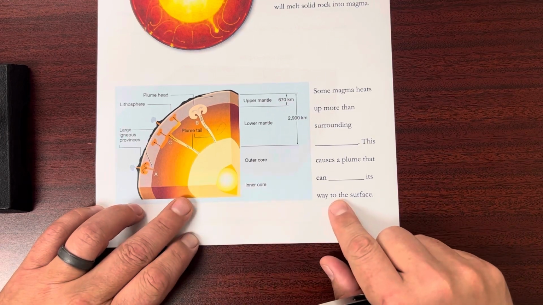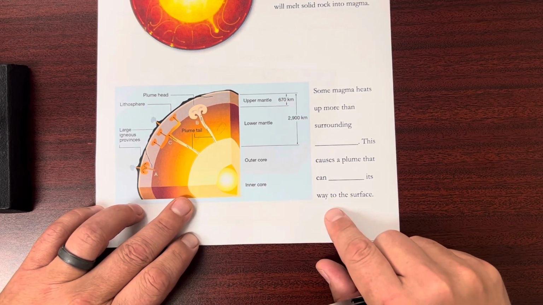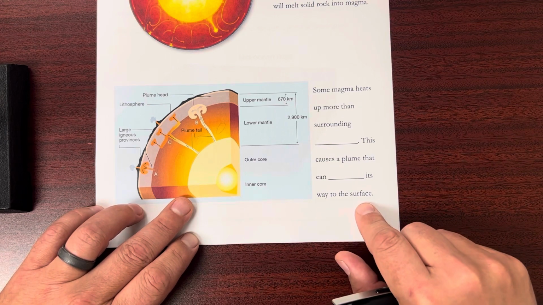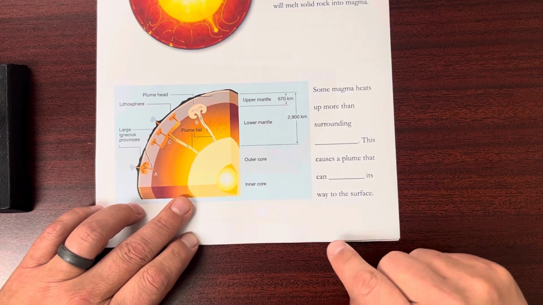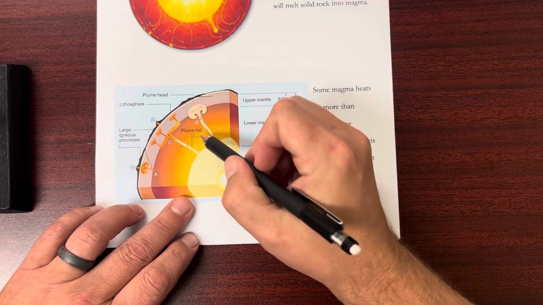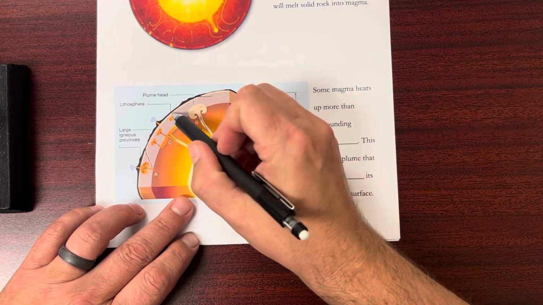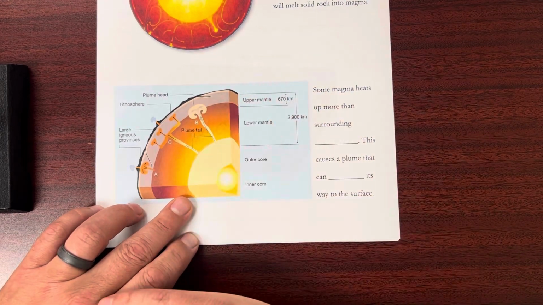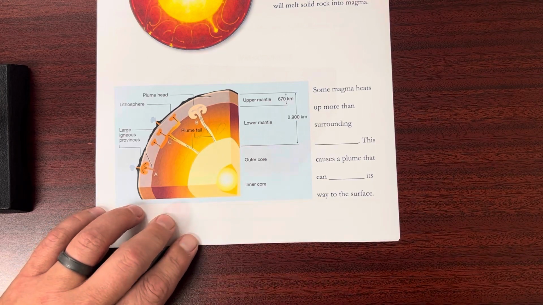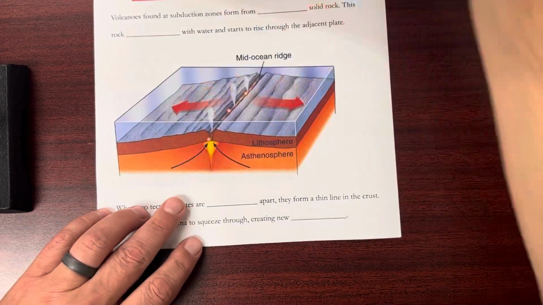This causes a plume that can force its way to the surface. And this is important because we're going to be talking about volcanoes. So somehow the magma here has to get up to the surface and through the crust. Okay, let's continue.